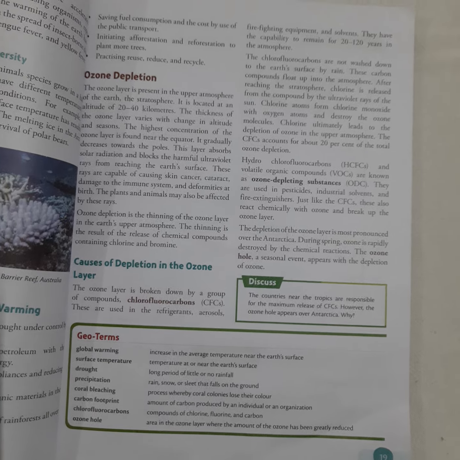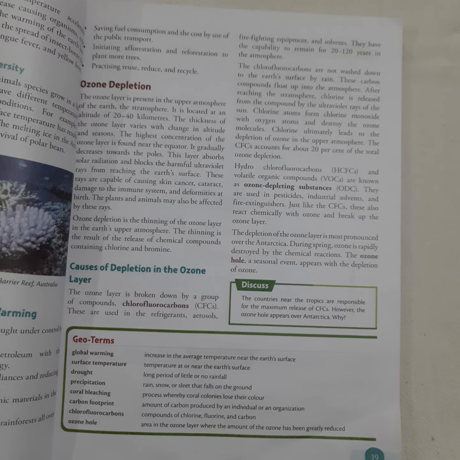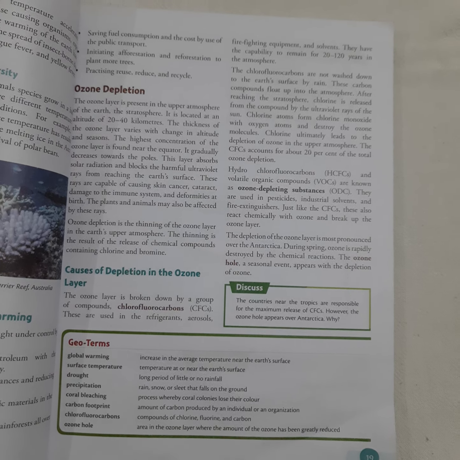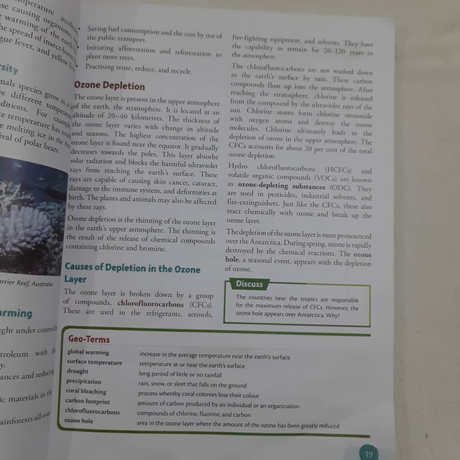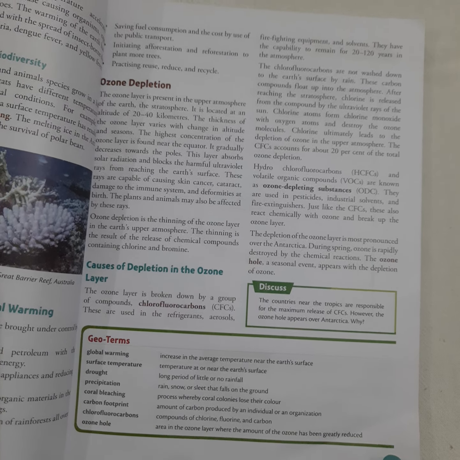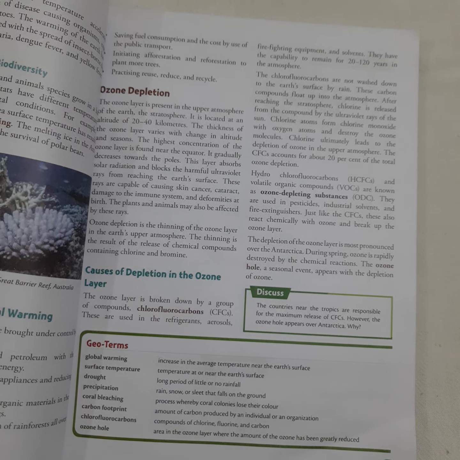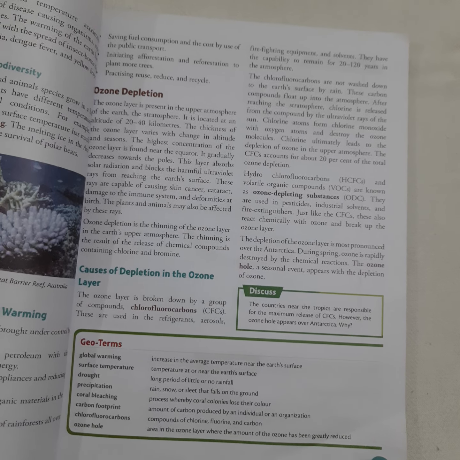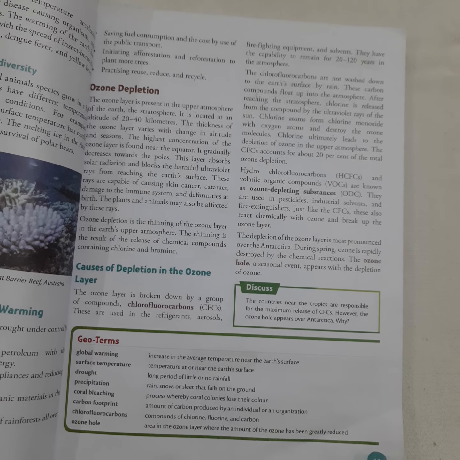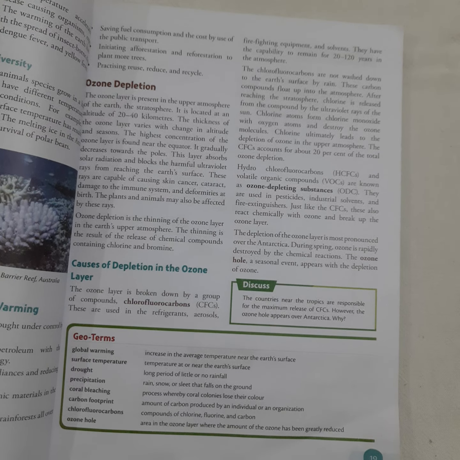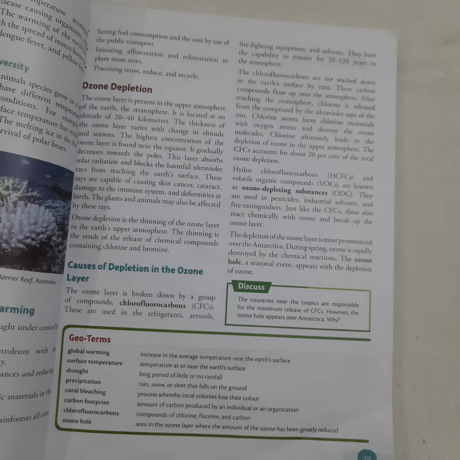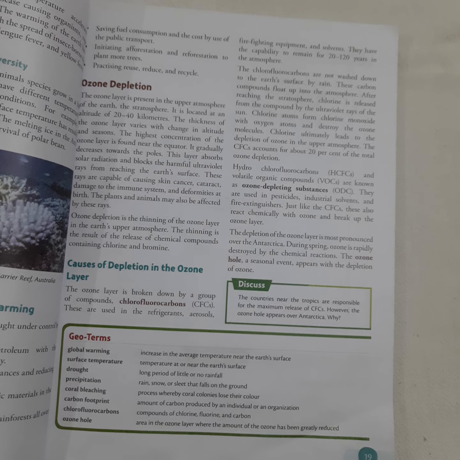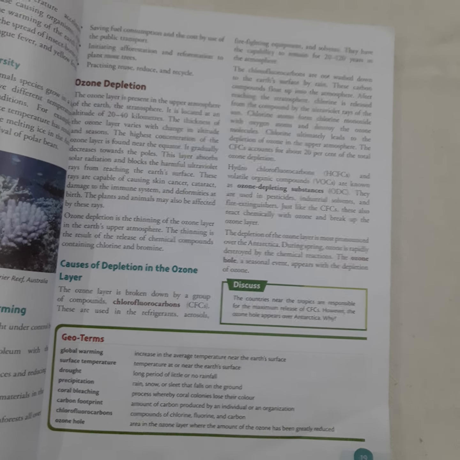So, children, these are some of the reasons why we have the ozone layer being depleted. And mostly it is more common in the Antarctica region. The depletion of the ozone layer is most pronounced over the Antarctica. During the spring, ozone is rapidly destroyed by chemical reactions. The ozone hole is a seasonal event that appears with the depletion of the ozone.